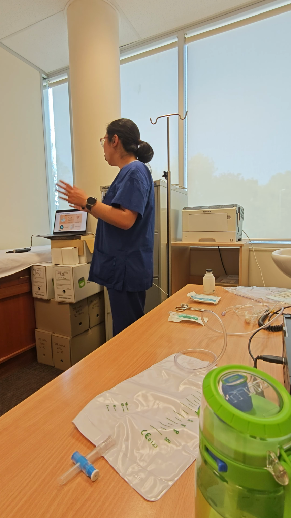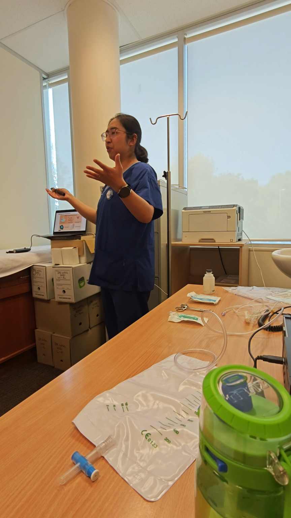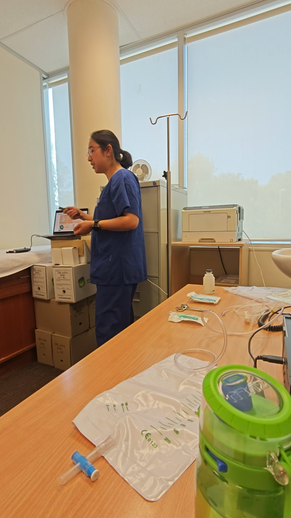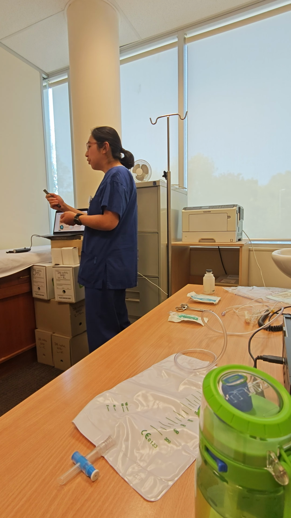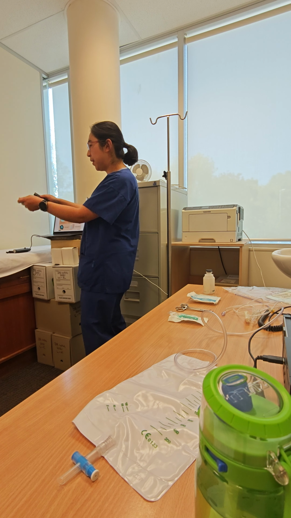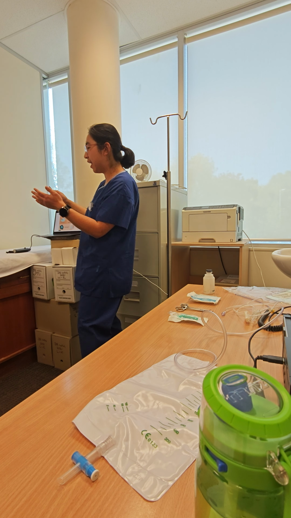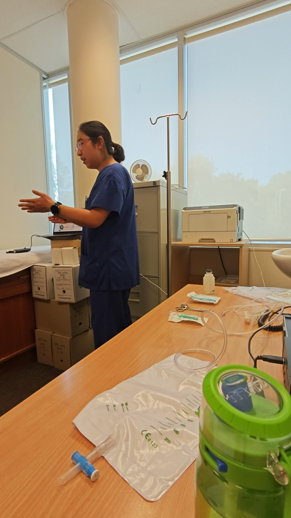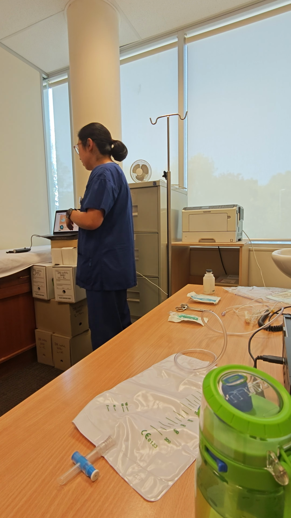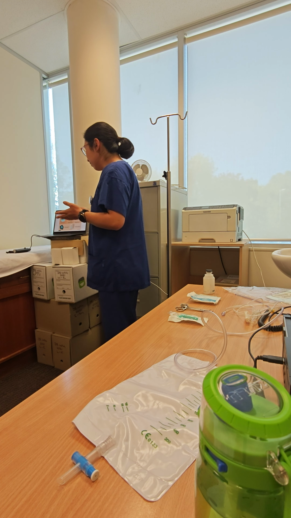Now the normal cystogram procedure is very simple. We put the patient on the bed, supine, and the radiologist puts the catheter into the urethra, into the bladder. We give contrast, the radiologist takes pictures at whatever angles they like, and when they're happy, they're done. Then we remove the catheter and send the patient away.